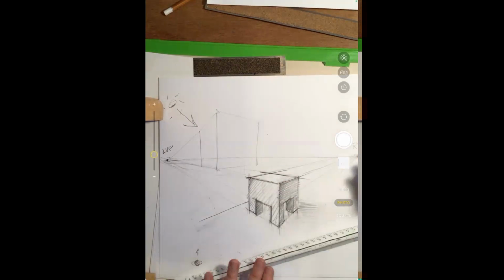There's a floor to ceiling window. And there's some mountains way in the distance. Good.